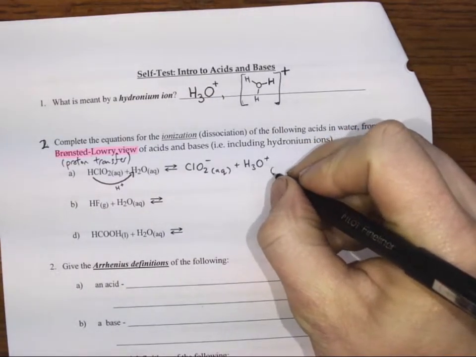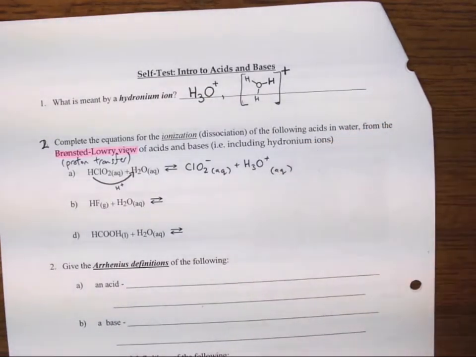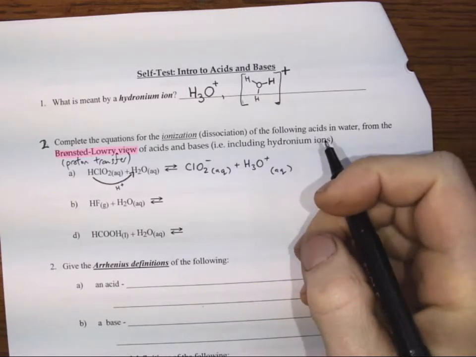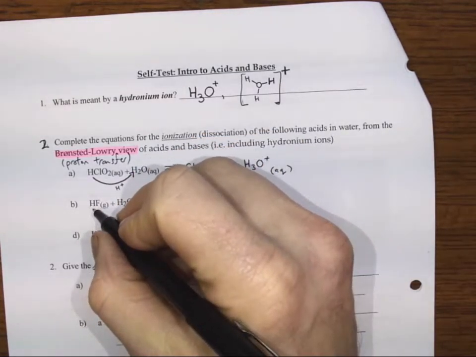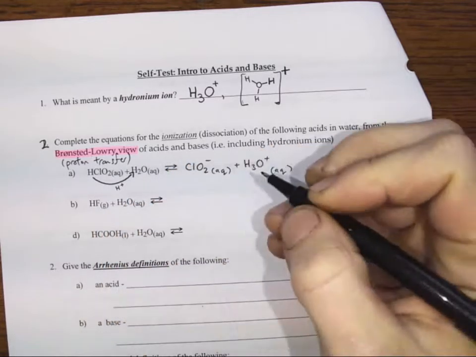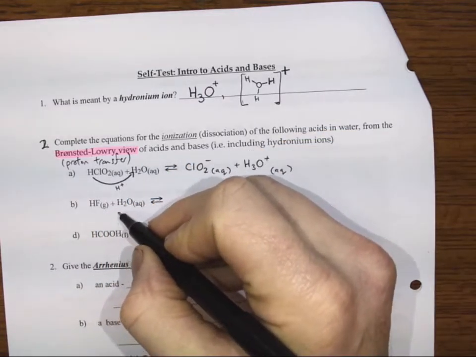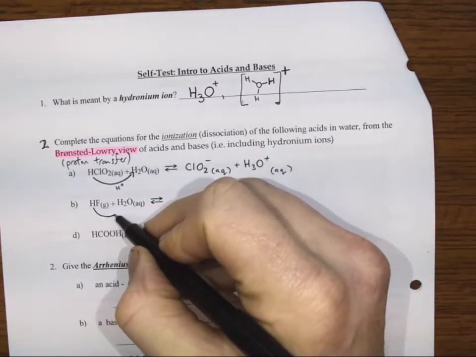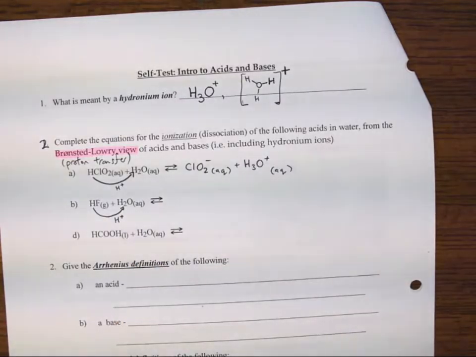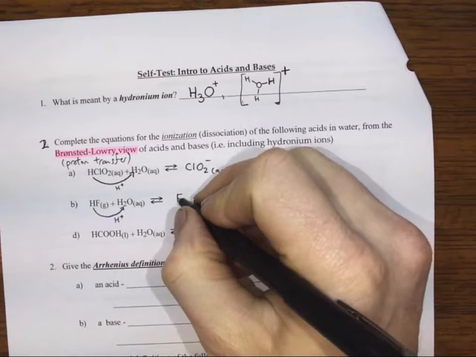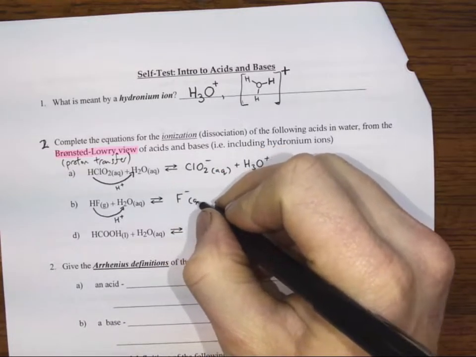All right, so hydronium ions are also aqueous. Okay. And that's all we really need to do here. So we have proton donation in this reaction as well. We have a hydrofluoric acid. It's going to donate a proton to water. And as a result, we're going to have some fluoride ion just kicking around. And a hydronium ion.